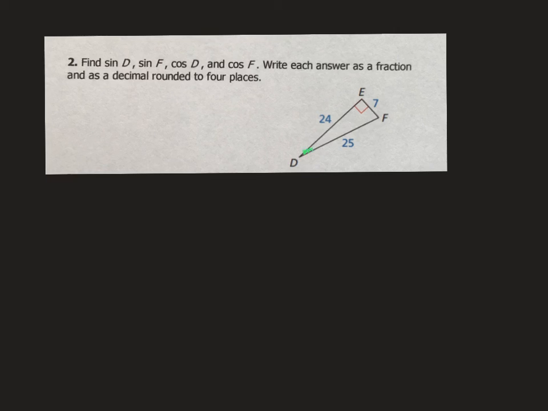So I'm going to start with angle D. From angle D, 7 is my opposite side, 24 is my adjacent side, 25 is my hypotenuse. So opposite over hypotenuse is going to be 7 over 25, which to 4 decimal places is going to be 0.2800. I know it ends at 0.28, but if it asks for 4 decimals, make sure you have 4 decimal places. If you have to add in zeros, that's fine.